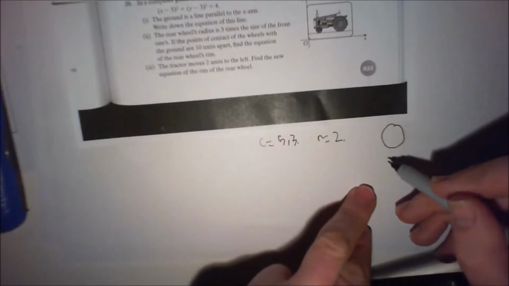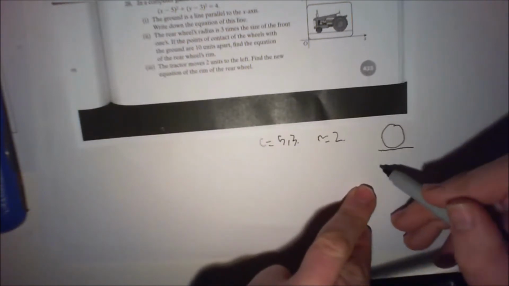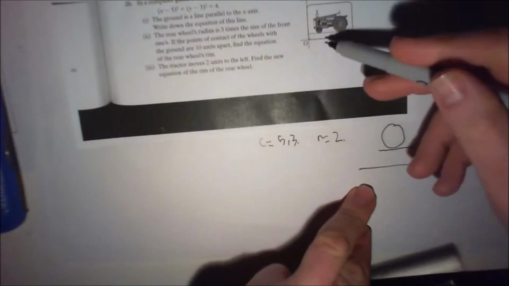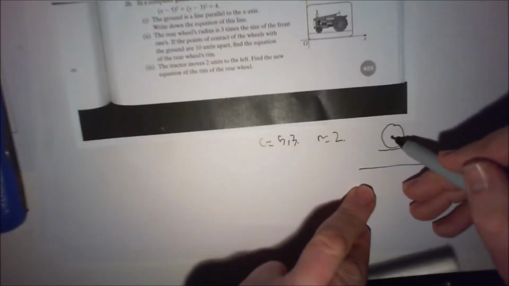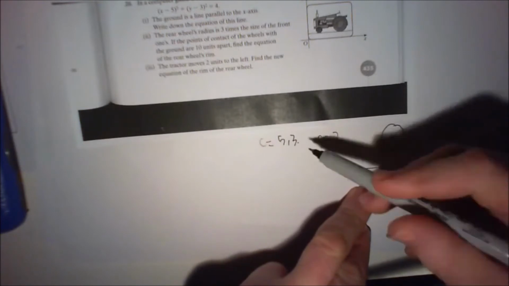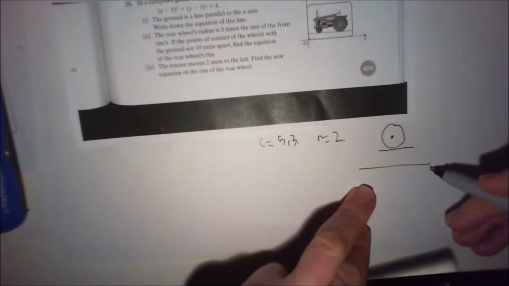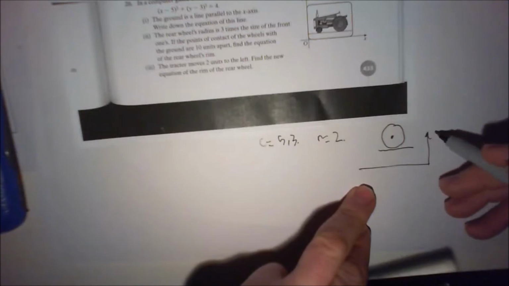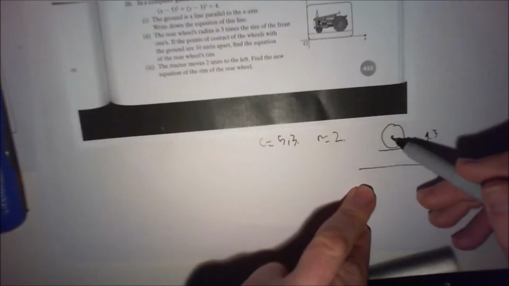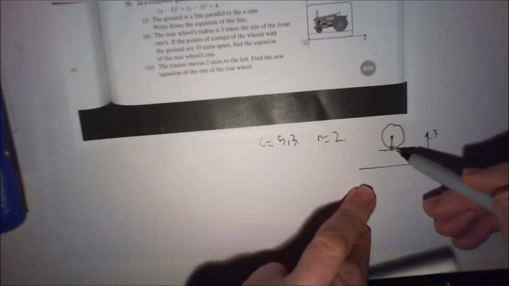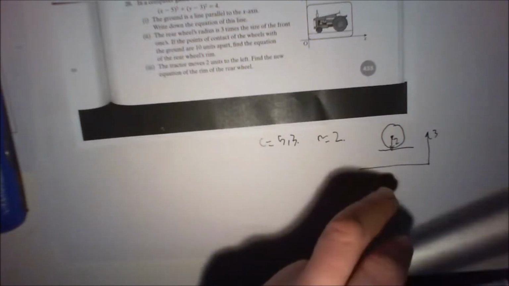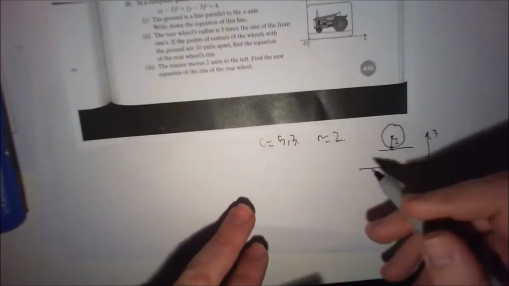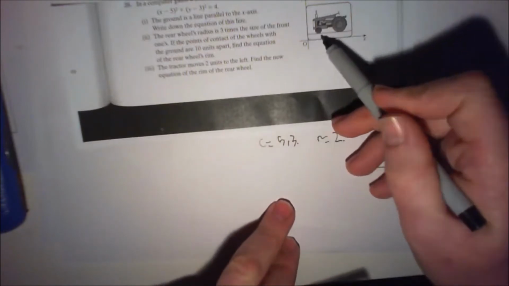Let's say there's the circle, there's the line, and then here's the x-axis. I'm just bringing this up into a bigger view. So I know that this is from the x-axis 3 up. But I know the radius from there to there is just 2 up, so that's 1 up. So the equation of this line here is y equals 1.